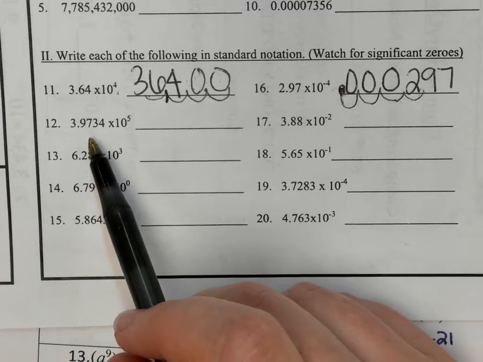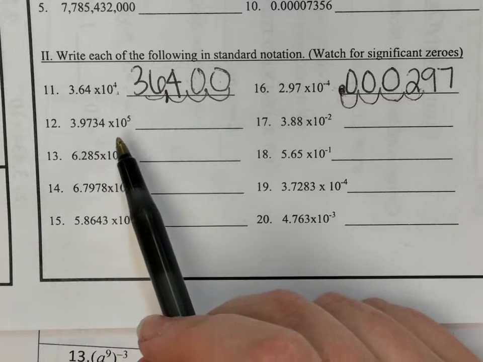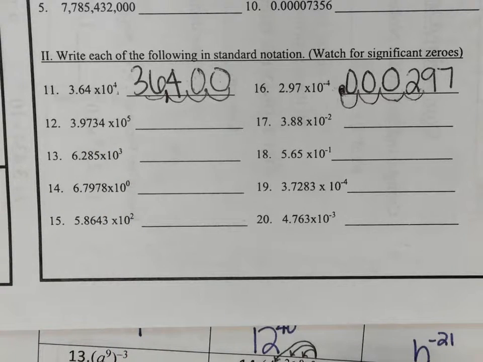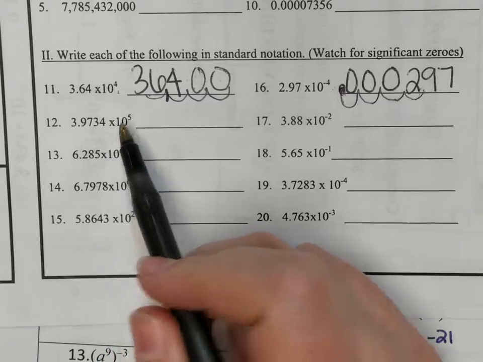Okay then. All right, number 12, 3.9734 times 10 to the 5th power. Exponent, positive or negative? Positive. Number, big or small? Big. So where am I going to be moving my decimal to? The right. Okay, if I move it to the right, it's going to make this number big again.